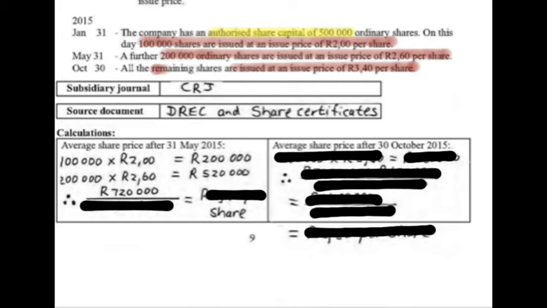Number of shares issued was the 100,000 as well as the 200,000. So that leaves us with 300,000 shares that we've issued thus far. So in other words, what is the average price then? If we take our 720 and we divide it by 300, that leaves us with an average price of R2.40.